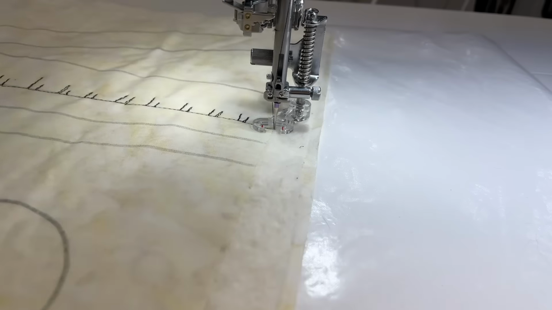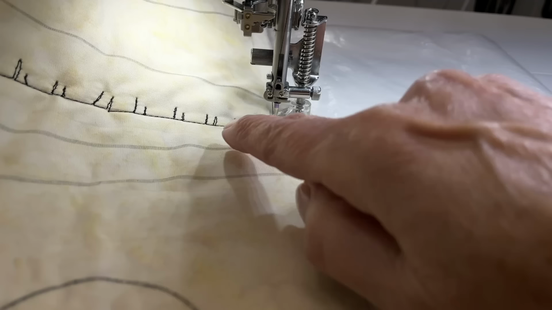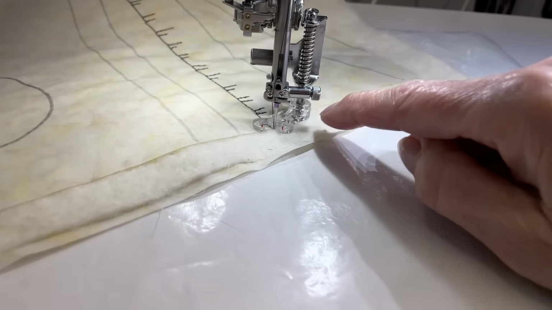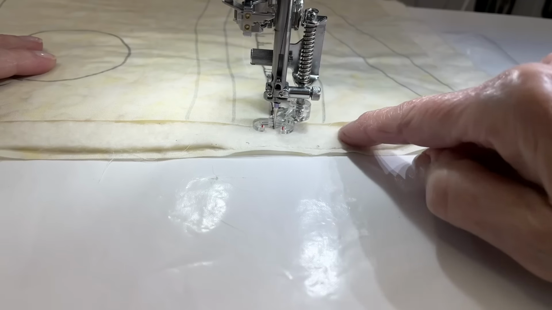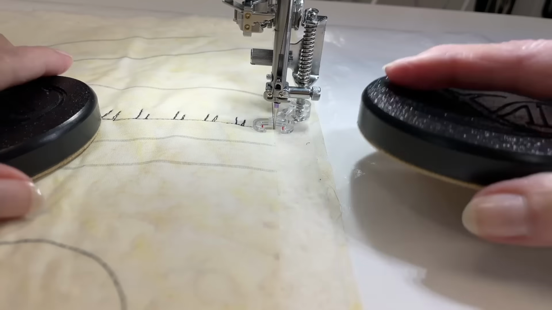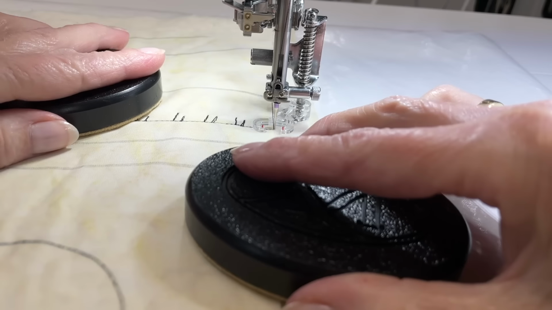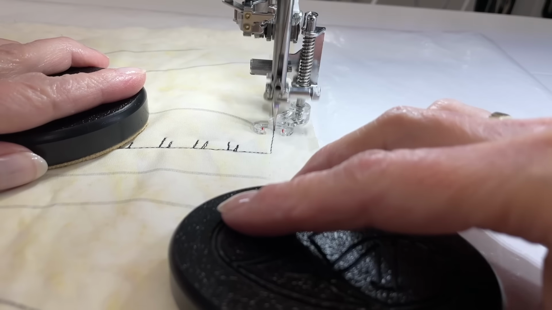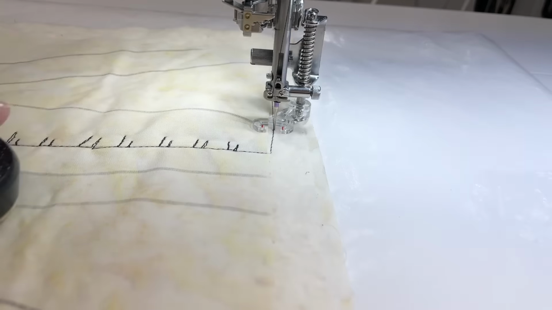All right, so I have one side of the tree done here. I'm not breaking my thread because I'm just going to carry across to the other side of it because I need to do that one as well. I'll do that because I'm on my batting, so that's fine. And then we would start on the other side of the tree and do a similar thing.